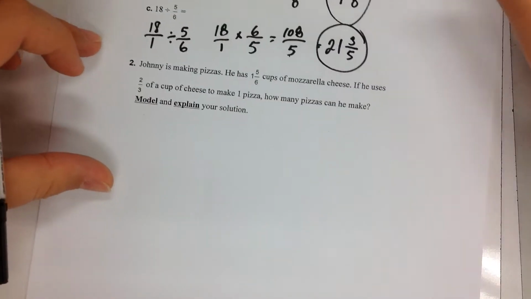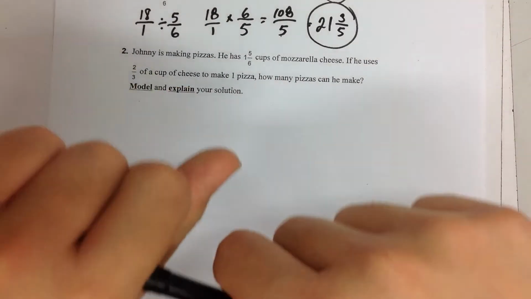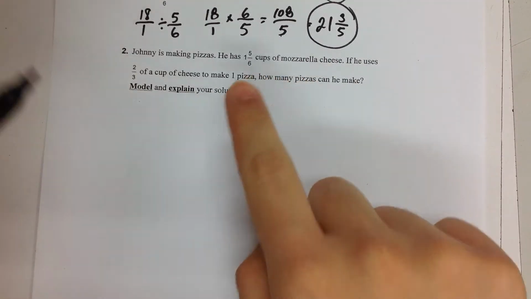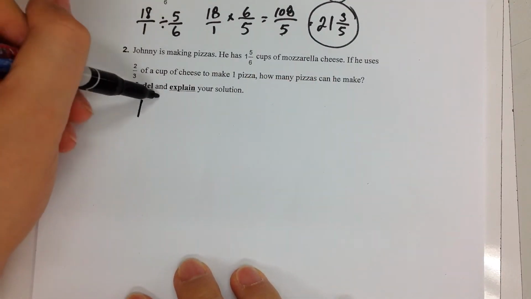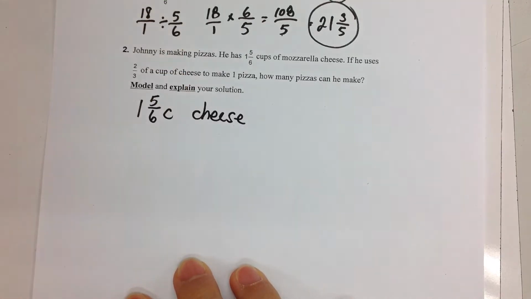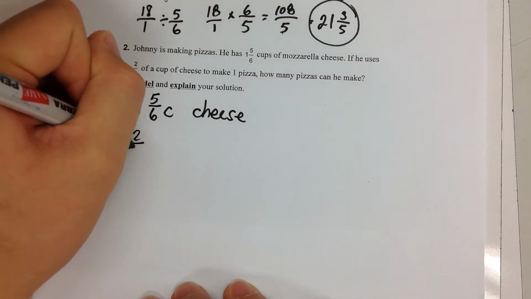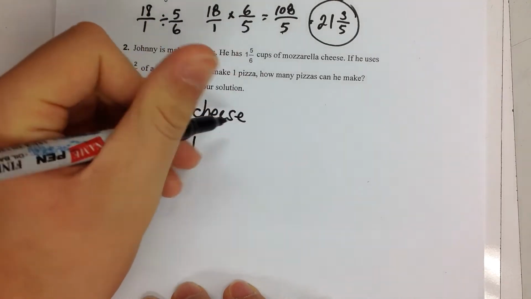Next is the word problem with the modeling. So Johnny is making pizzas. He has 1 5/6 cups of mozzarella cheese. So I'm going to write that down. If he uses 2/3 of a cup of cheese to make one pizza, how many pizzas can he make? So that means 2/3 cup is one pizza.